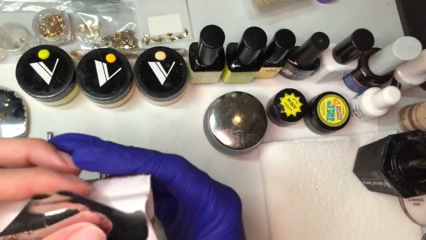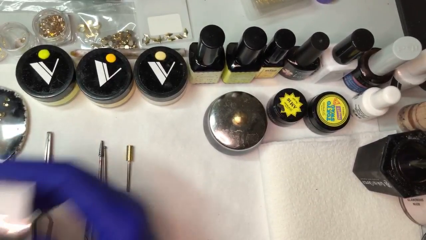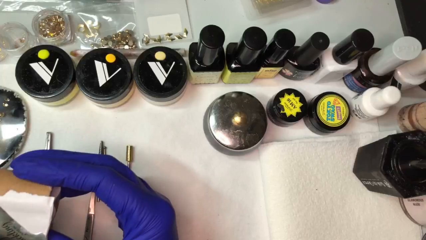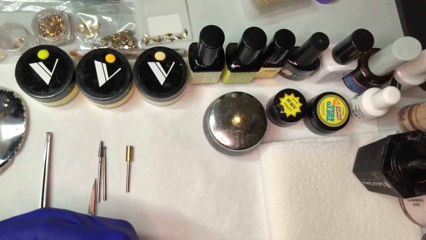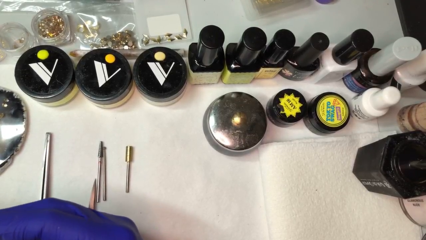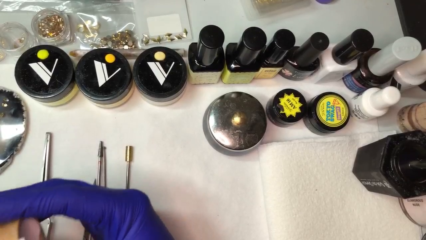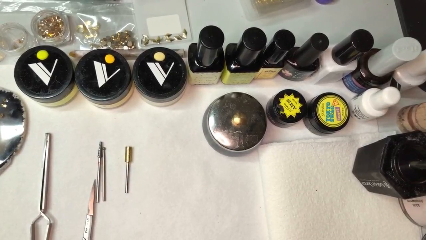Does it have to be turned that way? I don't know. There you go, yay! Beautiful. All right, so now I can see you guys. If you comment something, I'll be able to answer your questions.